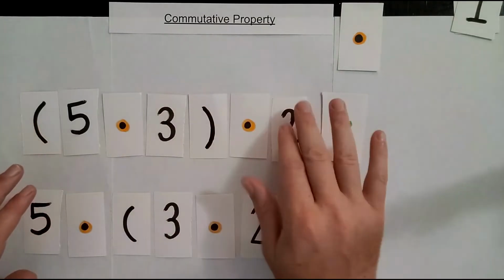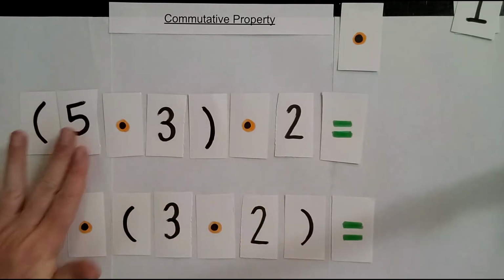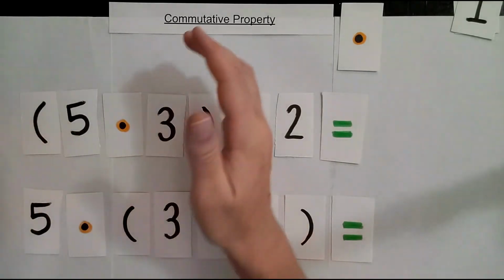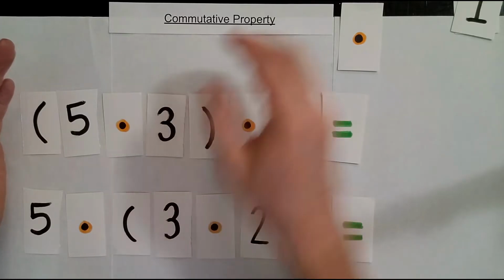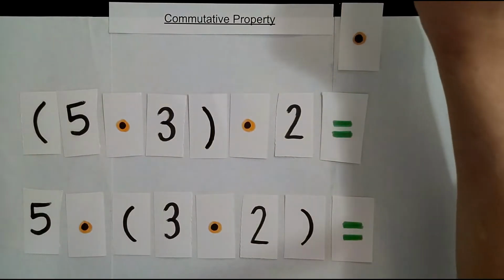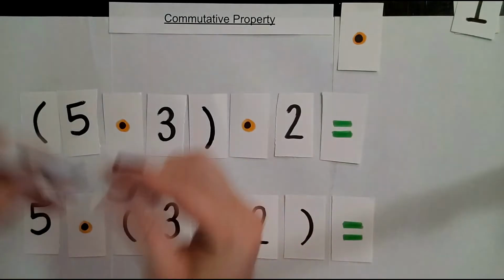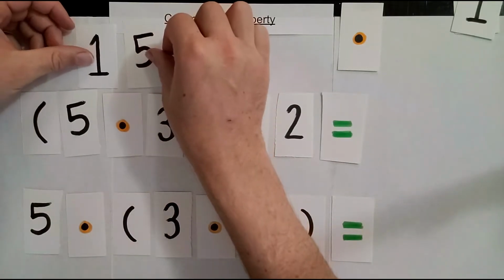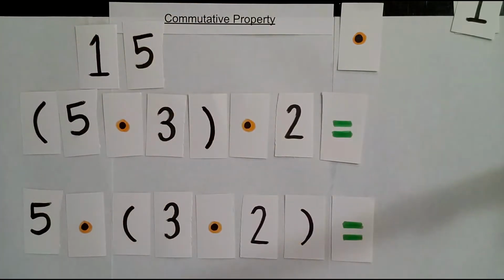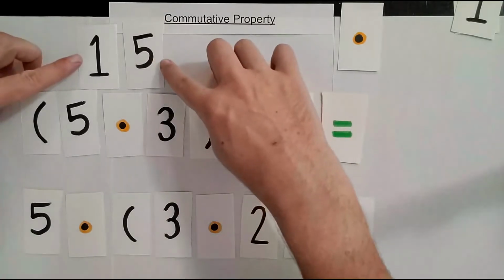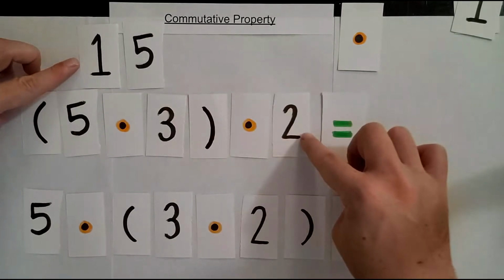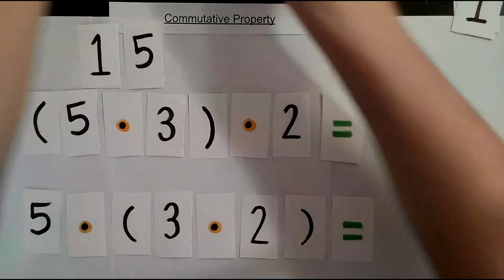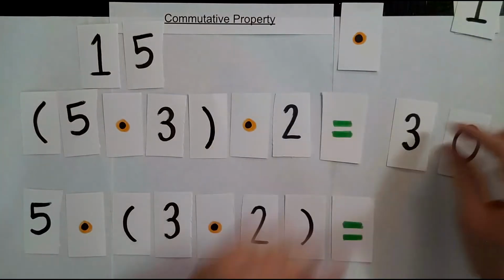So we do what is in the parentheses first. 5 times 3, that's going to give us 15. We can add that little 15 up here so we remember. Then we're going to get 15 times 2. And 15 times 2, that should give us 30.